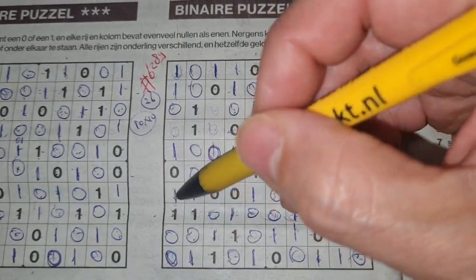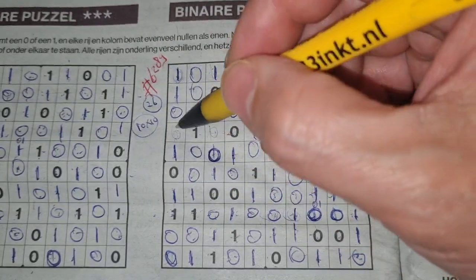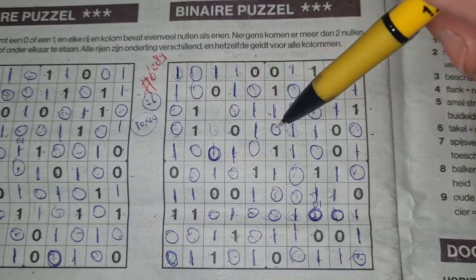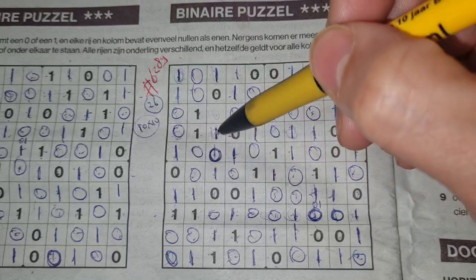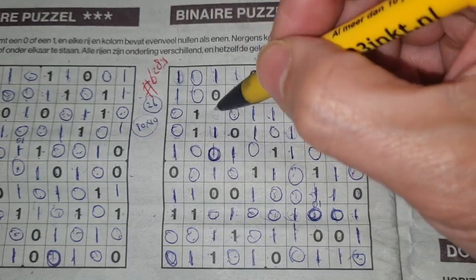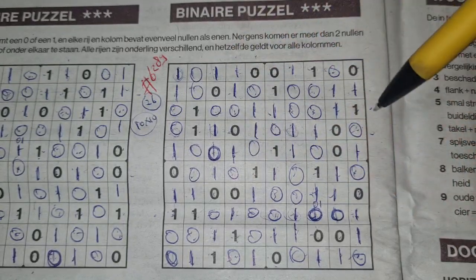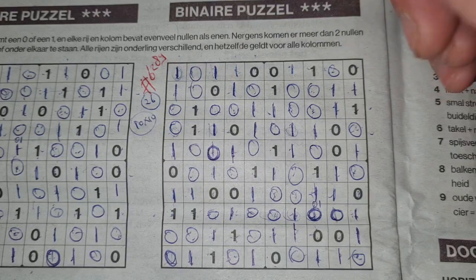Now we have 1, 2, 3, 4, 5 1s, so the rest are O's. 1, 2, 3, 4, 5 O's, so the rest are 1s. And 1, 2, 3, 4, 5 1s, so the rest are O's. 1, 2, 3, 4, 5. Yes, double check. Finish in 6 minutes.